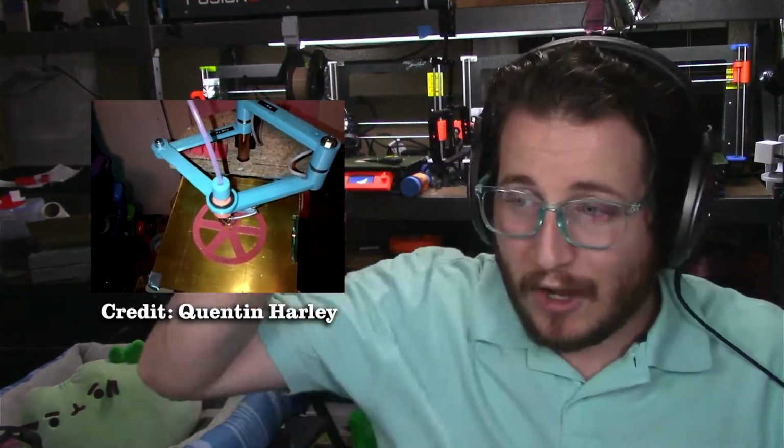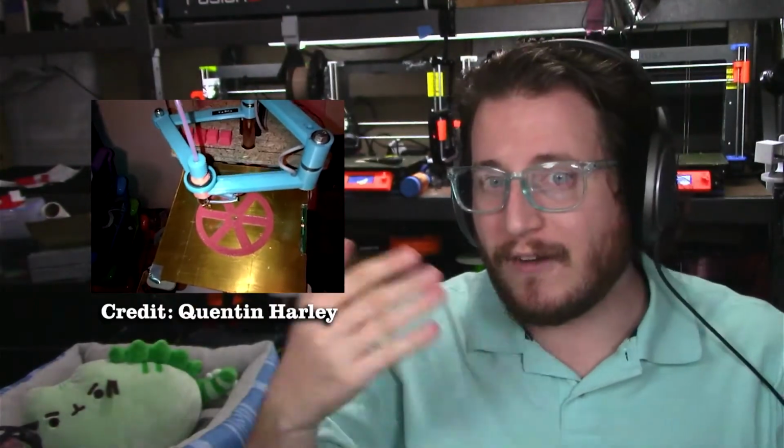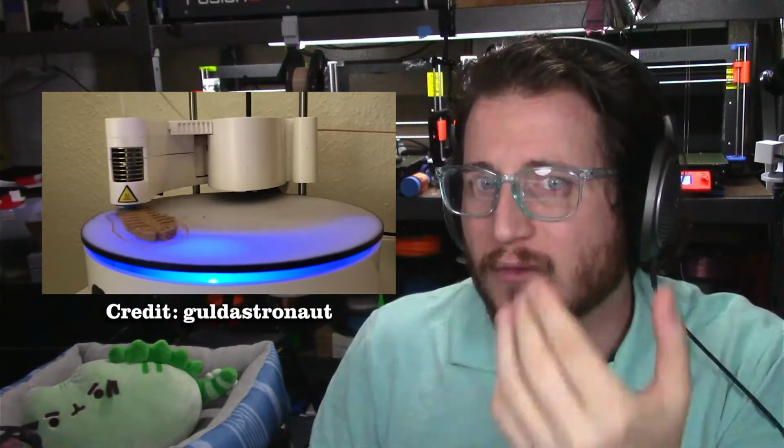But back then it was all on tapes, and they had to move these tapes around very quickly, and SCARAs are perfect for that. Polar3D utilizes something similar to a SCARA, however, they use a smaller arm and the platform itself also rotates.